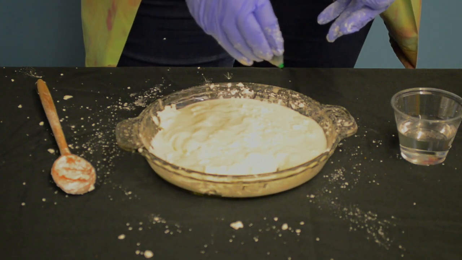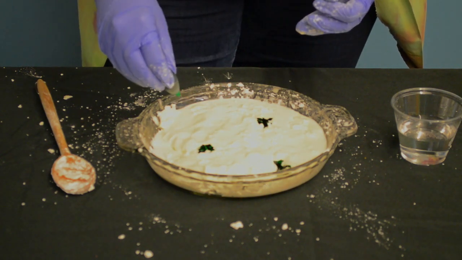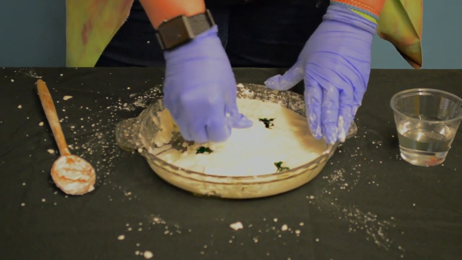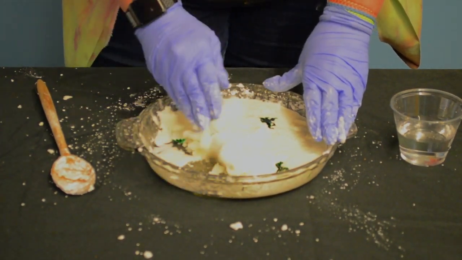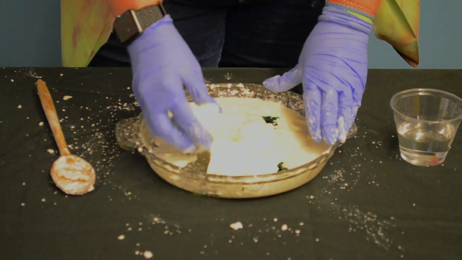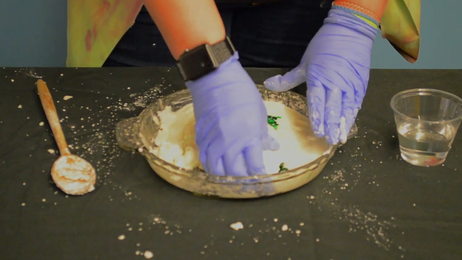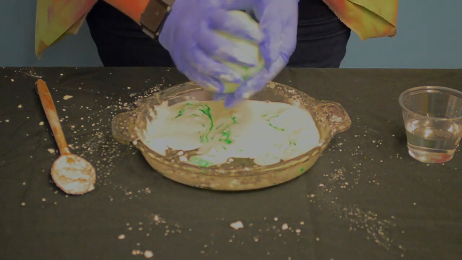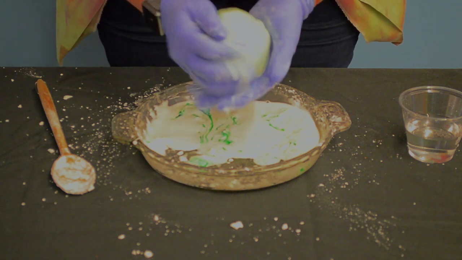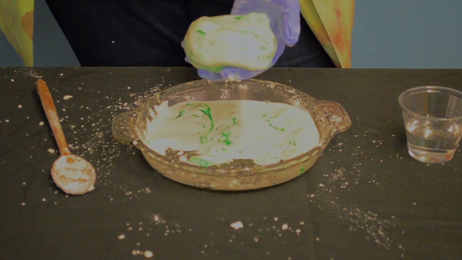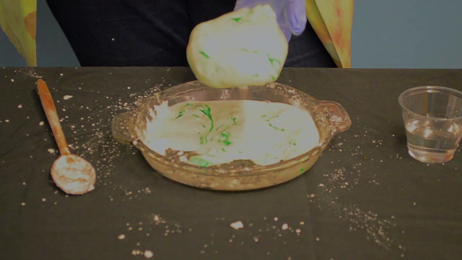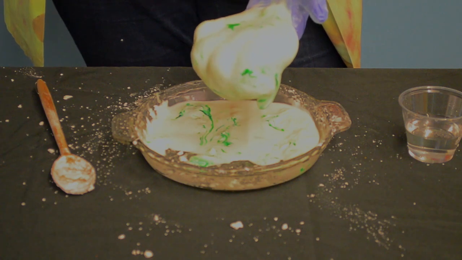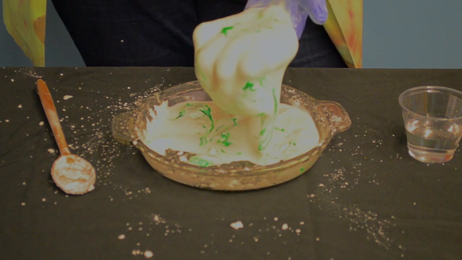If you want, you can add some food coloring in there. This might stain your fingers, so just be wary of that. And I'm gonna go ahead and try to mix this in as best I can. As you can see, it acts like both a solid and a liquid, and solids keep their shape, but liquids expand to fill whatever container they're in. And in this case, that container is my hand.